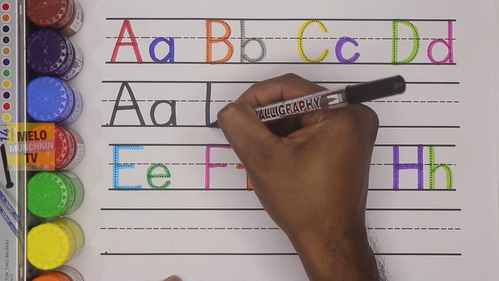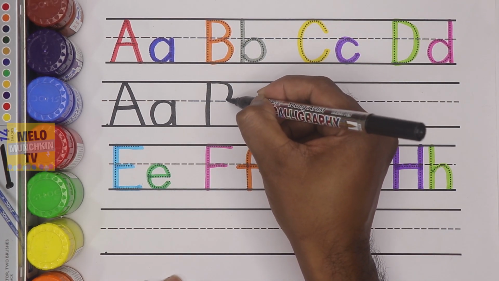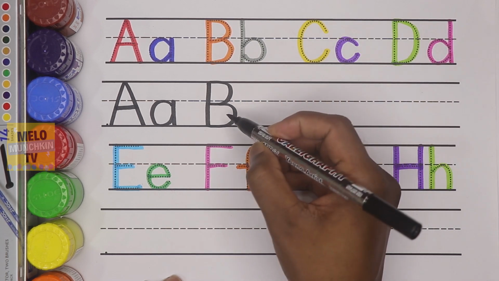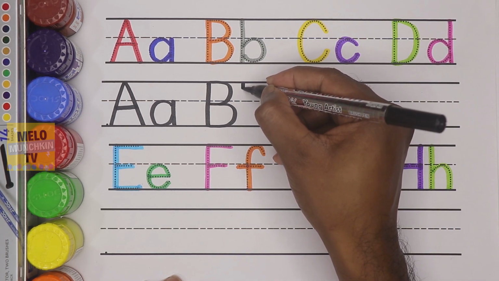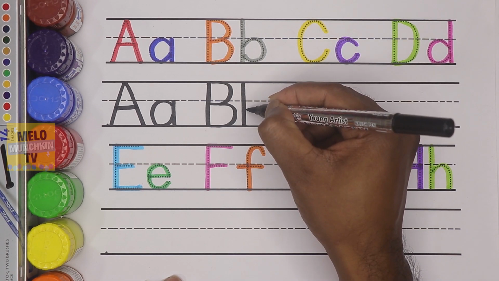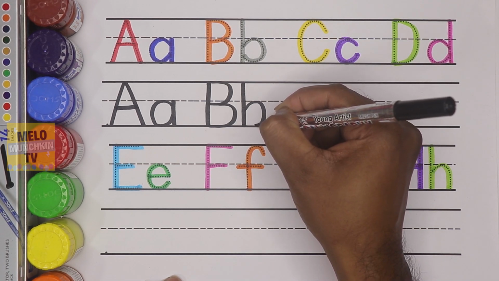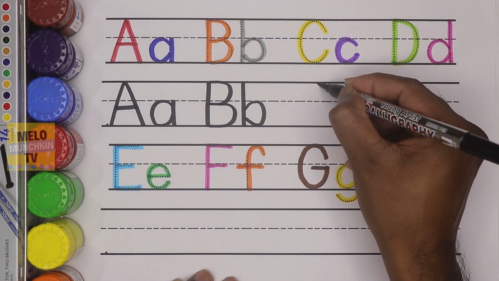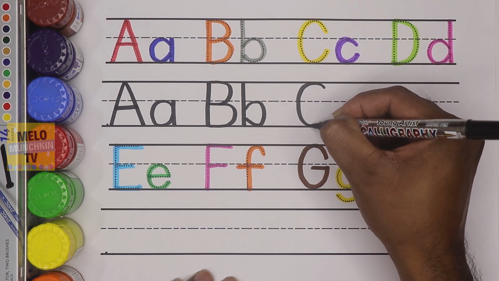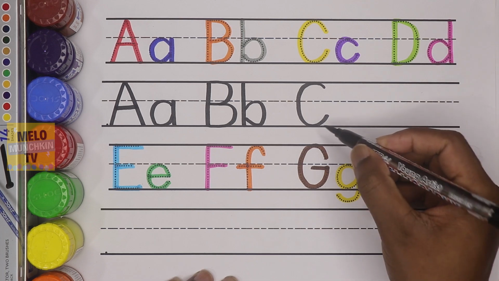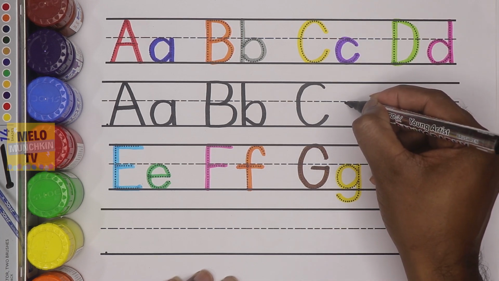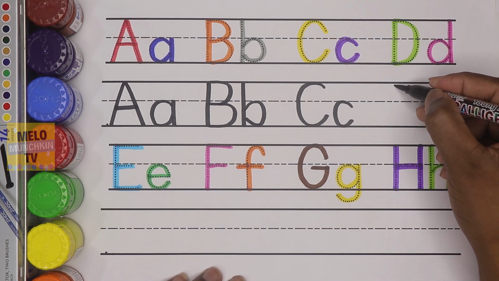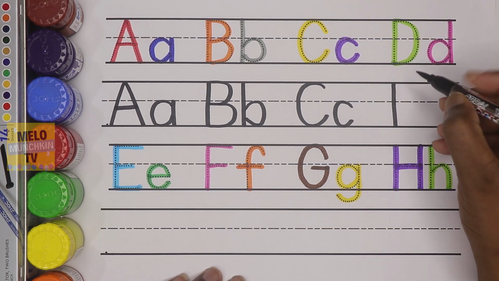This one is capital letter B. B for ball. And this one is small letter B. B for ball. This is capital letter C. C for cat. And this one is small letter C. C for cat.